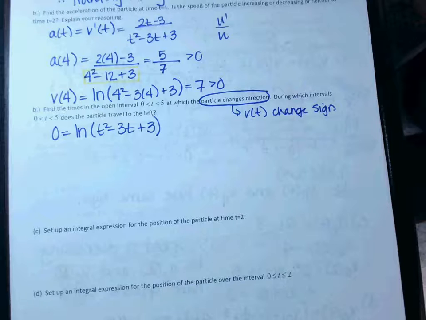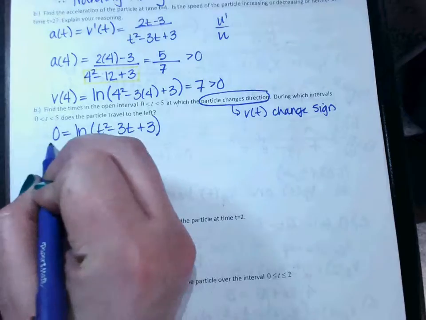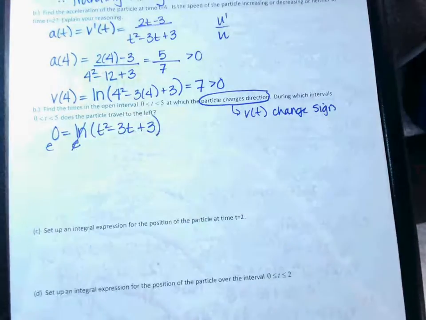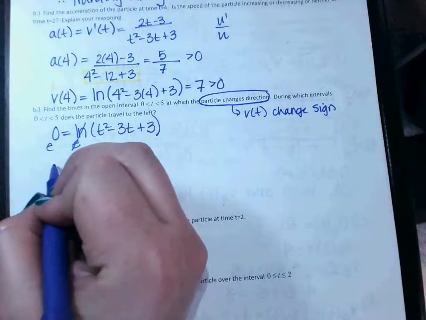Okay, how do we solve this? Think outside the box. I added this part. This wasn't really on the AP test, but you should be able to do it. What would you do first? What happens with e and ln? Cross out. And what is e to the 0? 1.